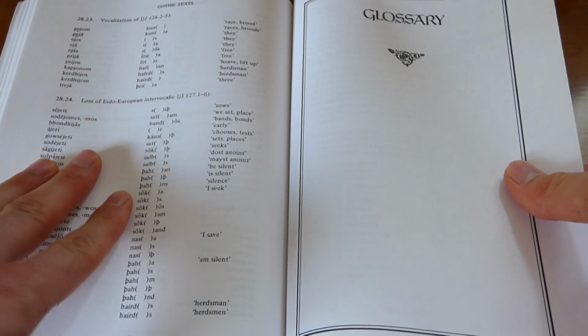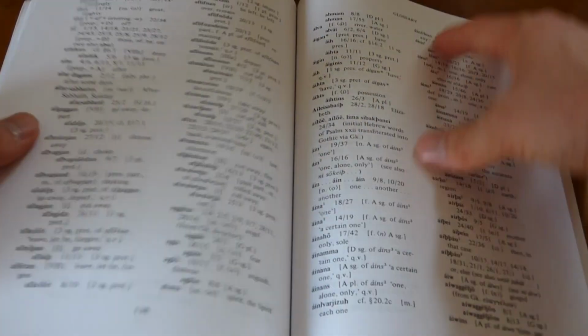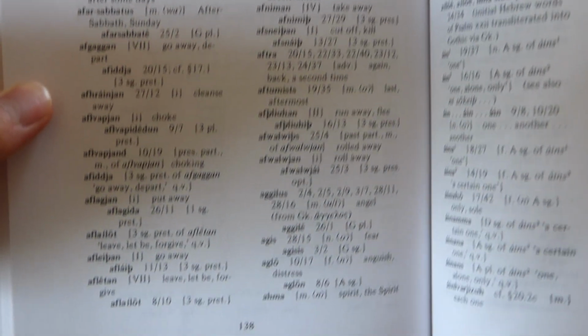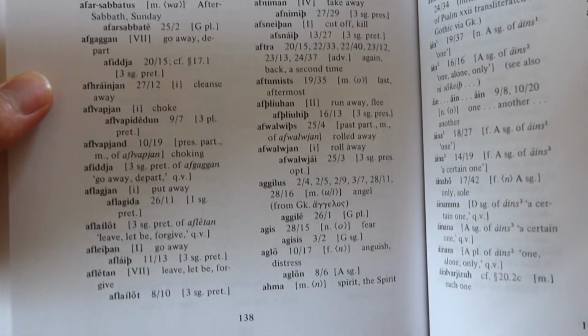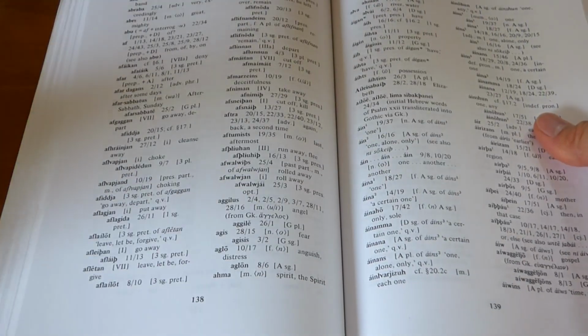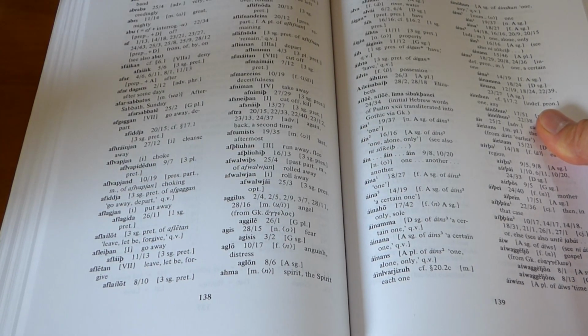Let's see here. There are exercises in this, by the way, usually phonetically related and whatnot. And then here we have the glossary, starting out. You get translations of the words that appear in the book, and it'll tell you where they are, whether it's a masculine noun, whether it's strong or weak, and so on and so forth. And there's a small bibliography at the end.